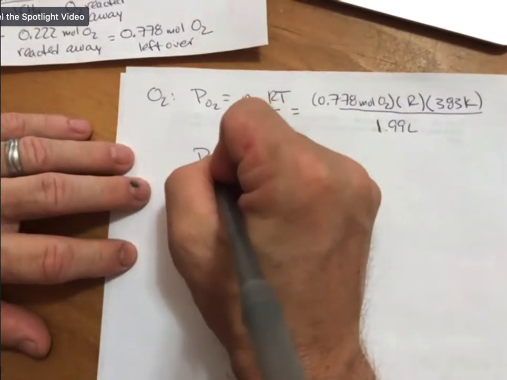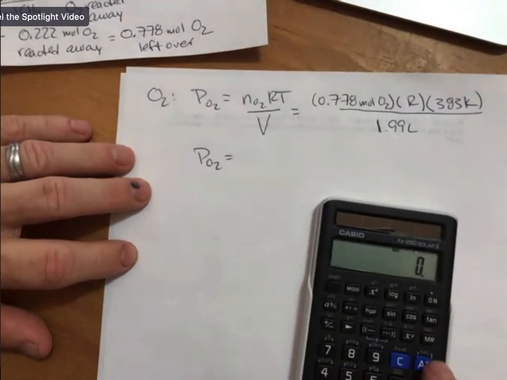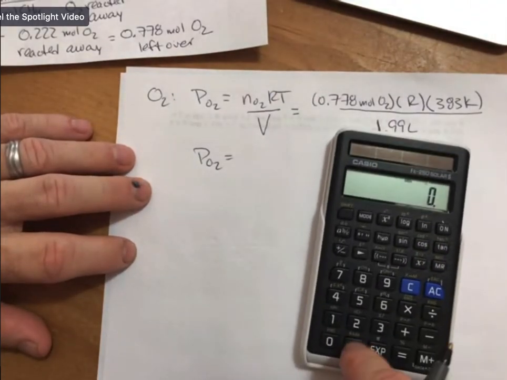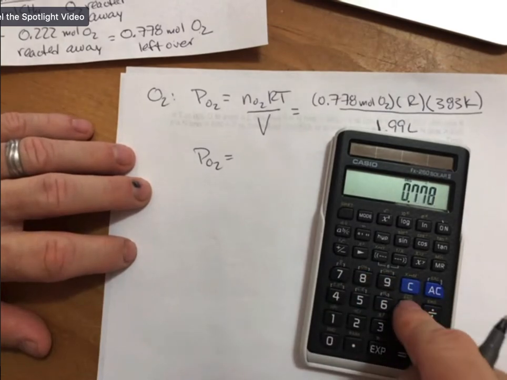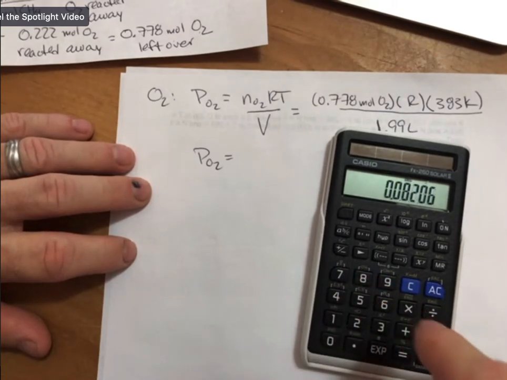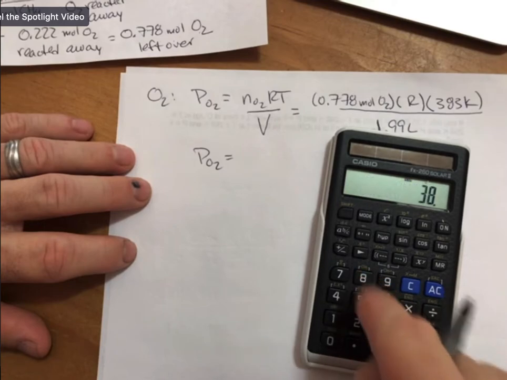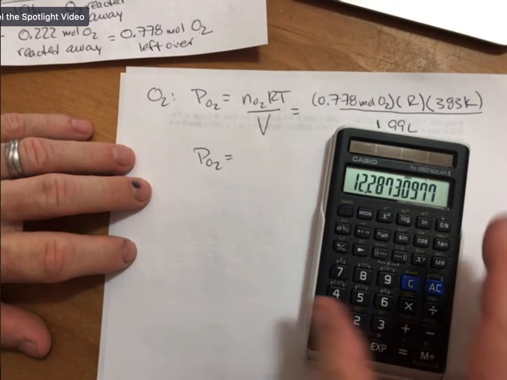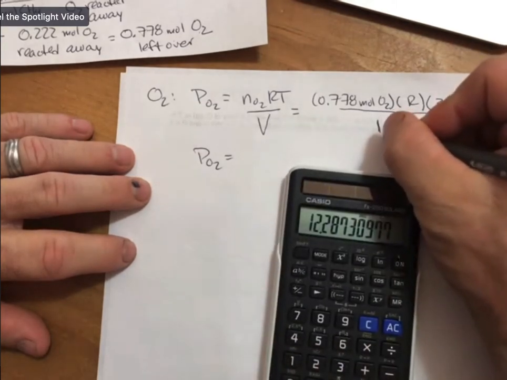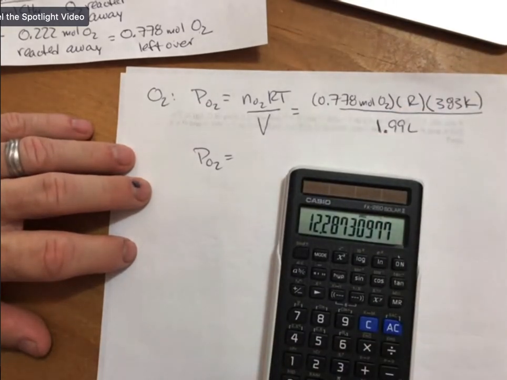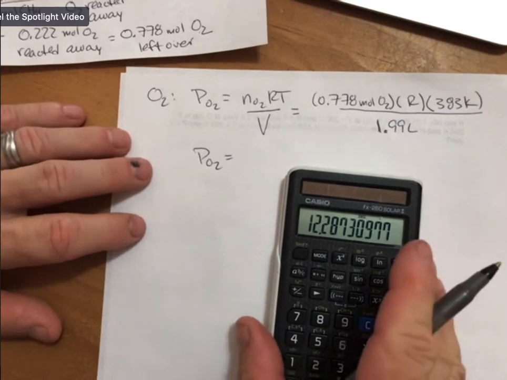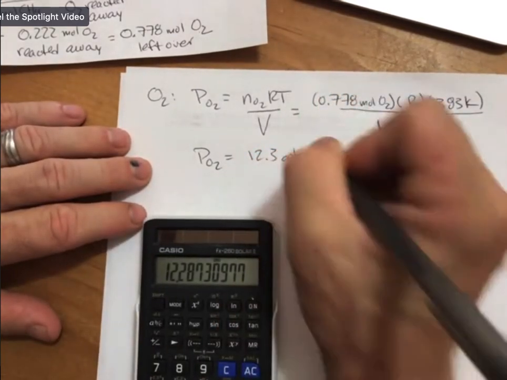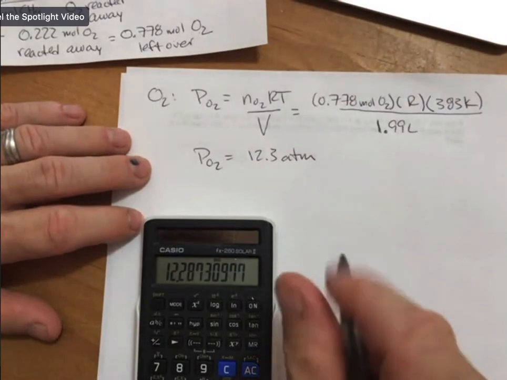Multiplying all this out, I get that my partial pressure of oxygen, 0.778 moles times 0.08206 times 383 divided by 1.99, I get 12.3 atmospheres for the partial pressure of oxygen.